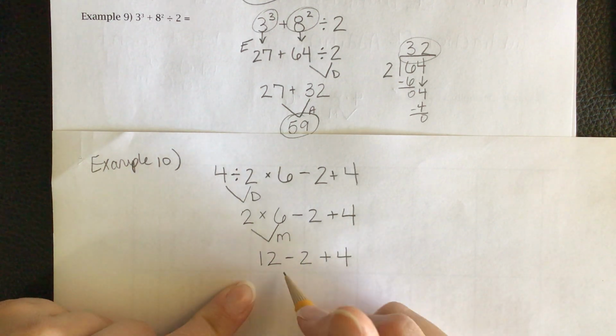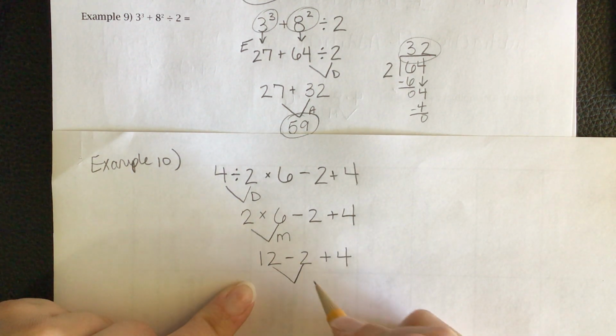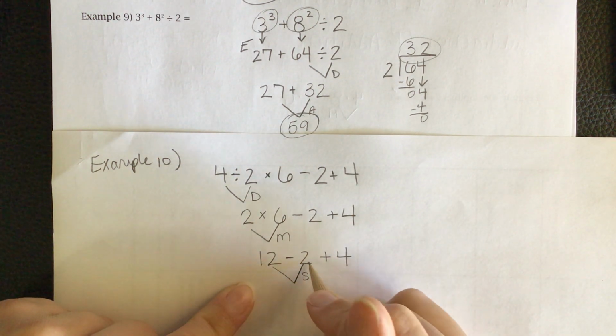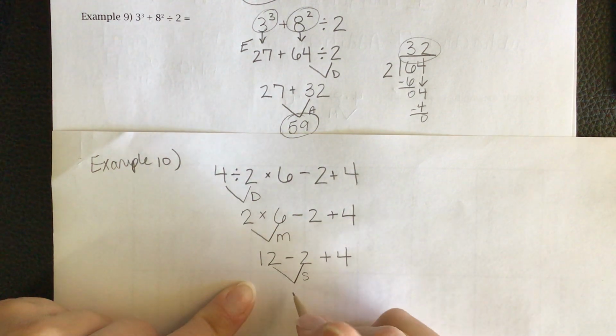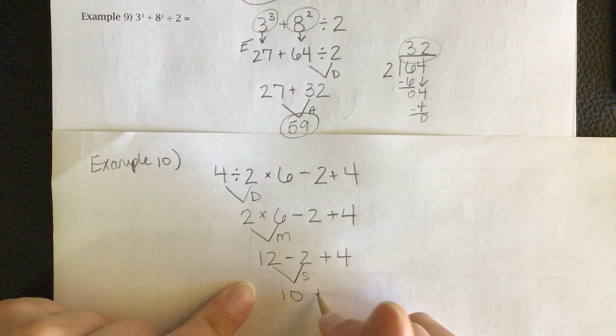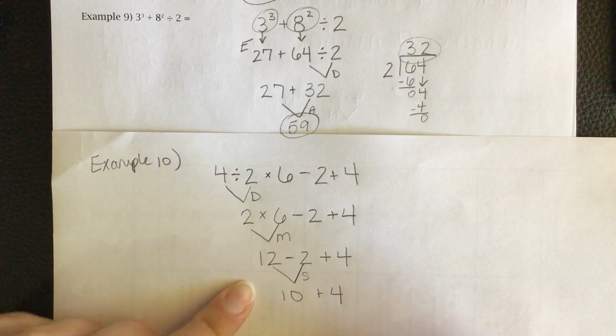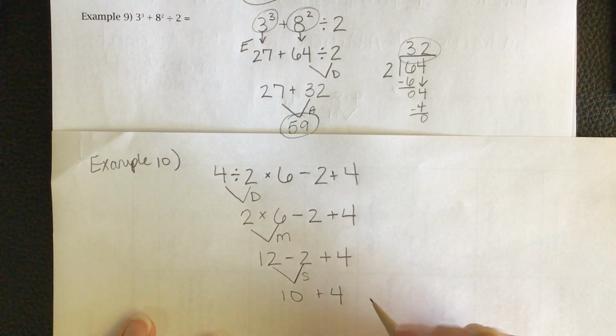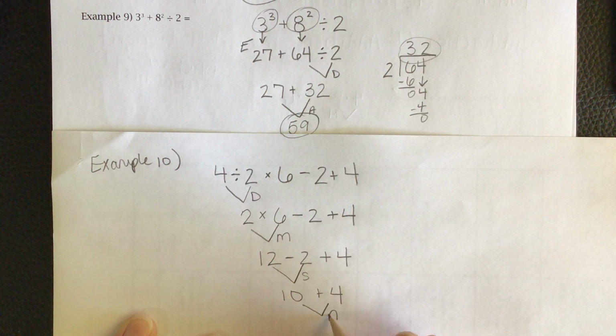You should then see that we have to add or subtract. And we're going to subtract because it comes first on the left. 12 take away 2 is 10 plus 4. And then finally, we're going to add to get 14.